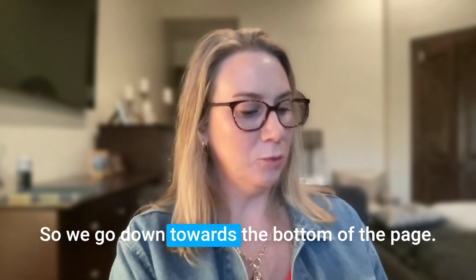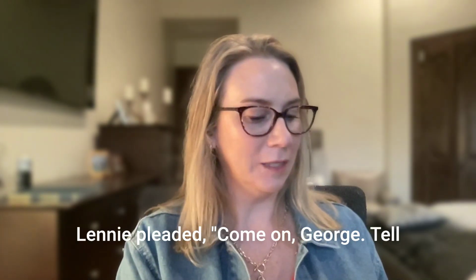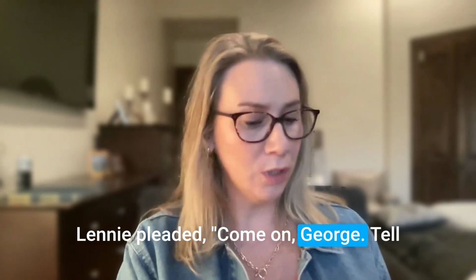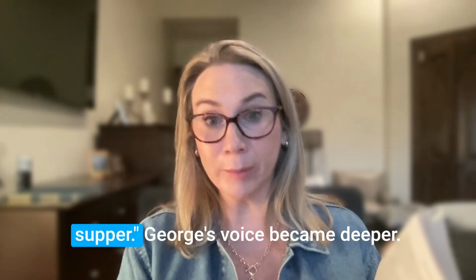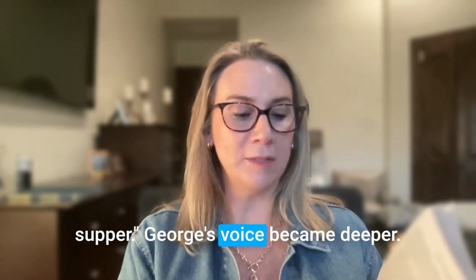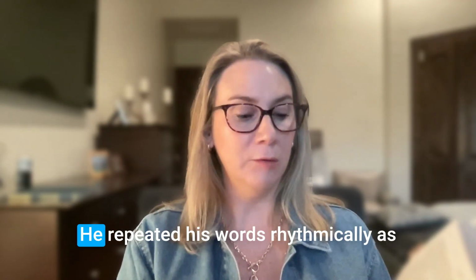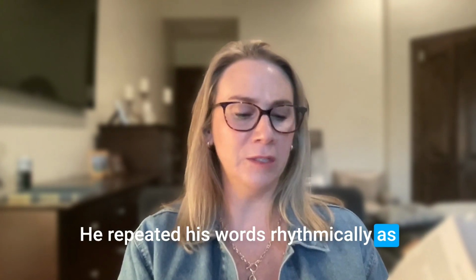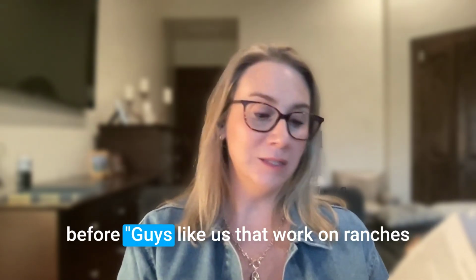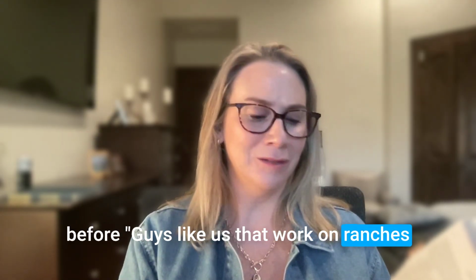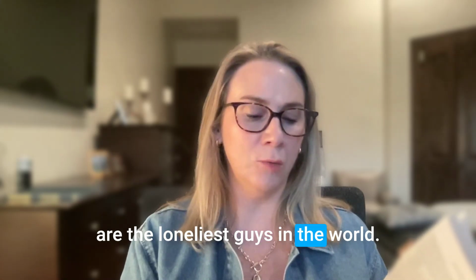So we go down towards the bottom of the page. Lenny pleaded, "Come on, George. Tell me, please, George, like you done before." "All right, I'll tell you, and then we'll eat our supper." George's voice became deeper. He repeated his words rhythmically as though he had said them many times before. "Guys like us that work on ranches are the loneliest guys in the world.